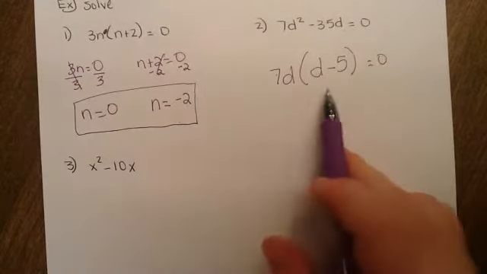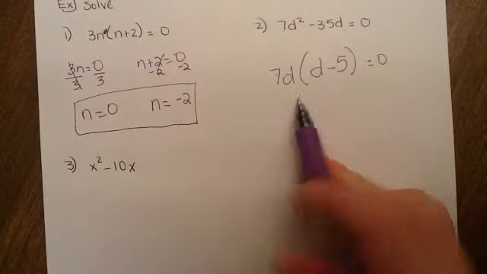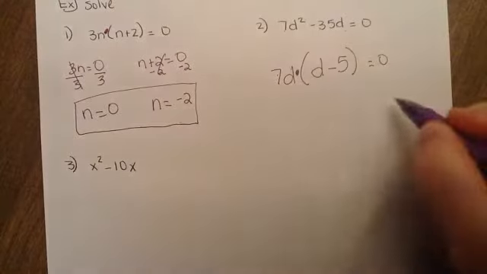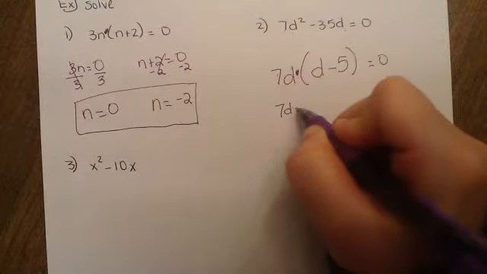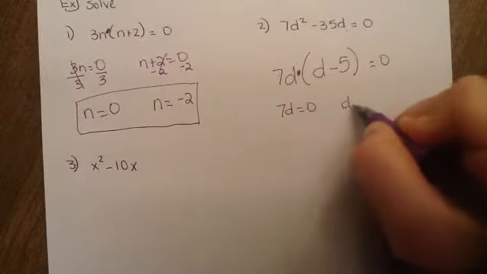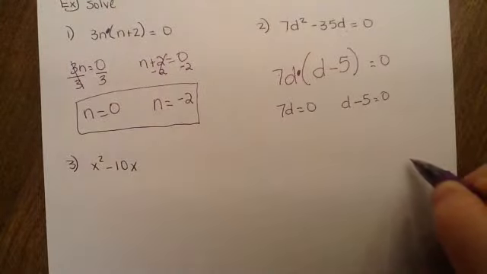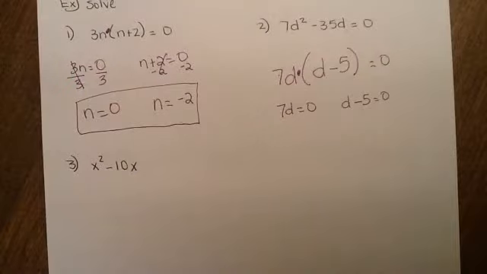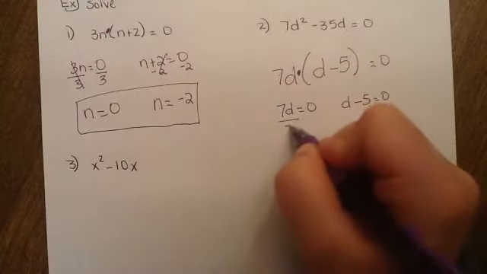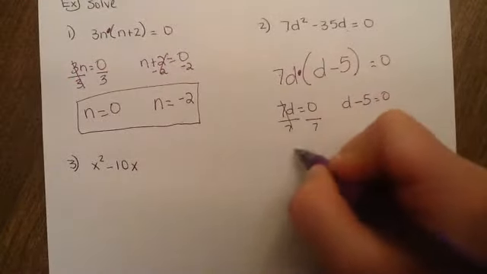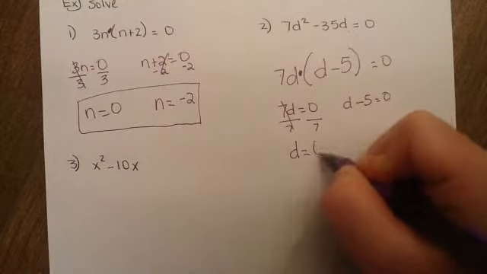How do we solve this? It's a multiply, so if I want to solve, each piece has to equal 0. Solve for d, divide by 7, d equals 0.